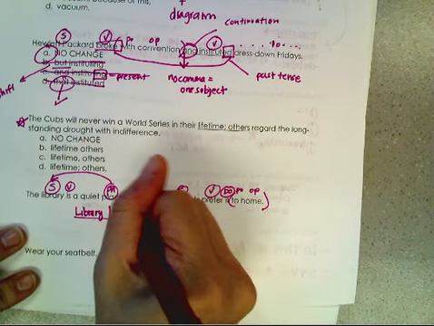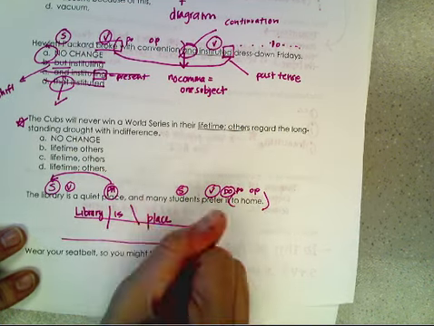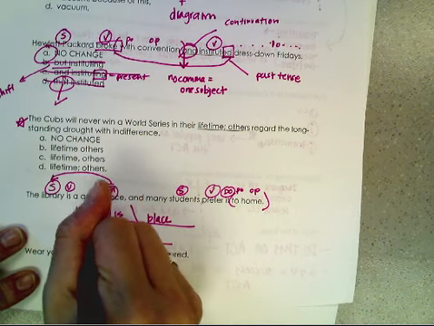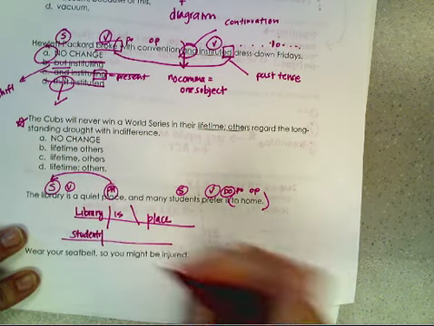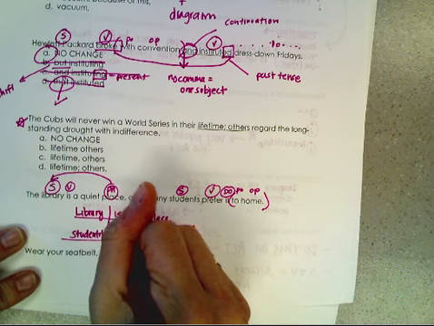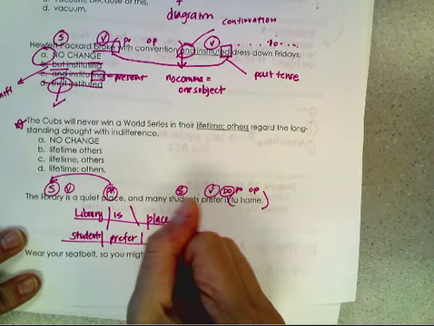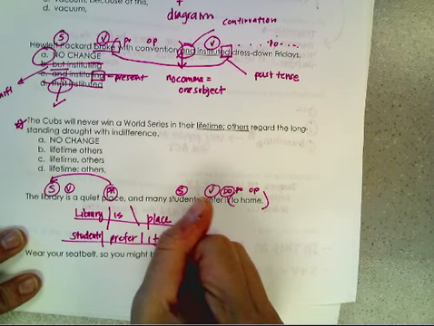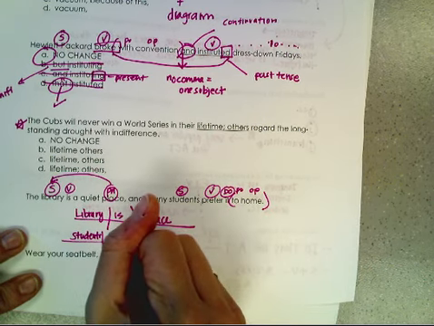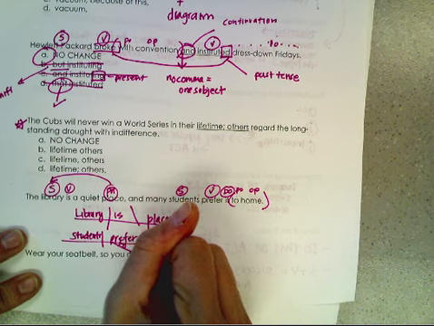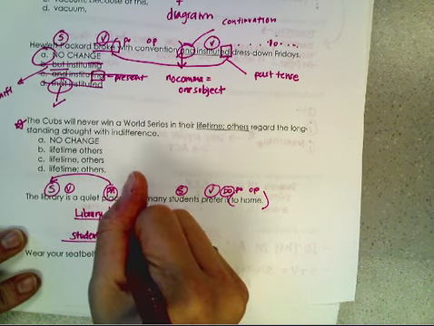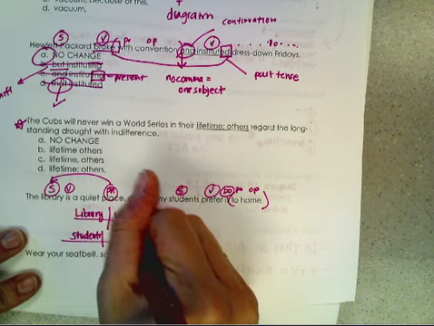And then I know that this is punctuated correctly, so it's going to be students prefer it, because that's my direct object, and it's describing where they prefer, to home. So that is correct, and you're going to add that dotted line there to show comma and.